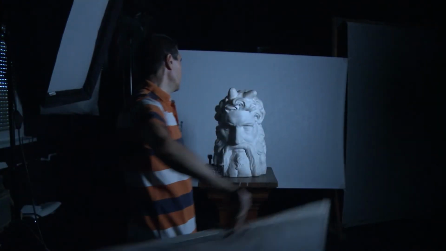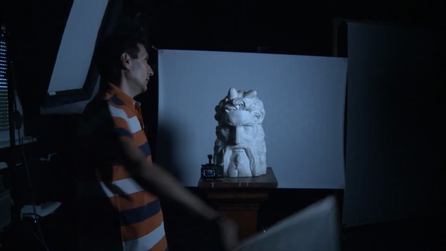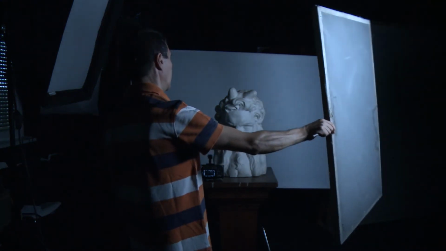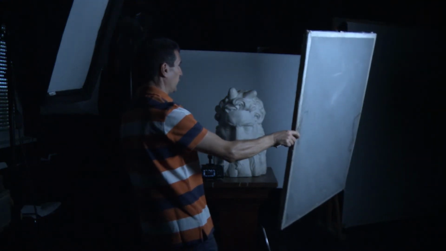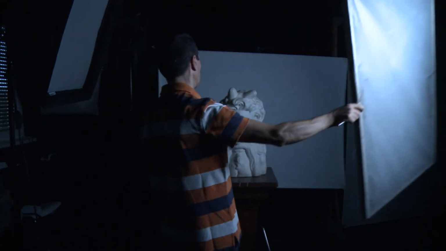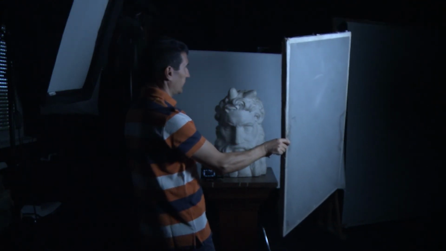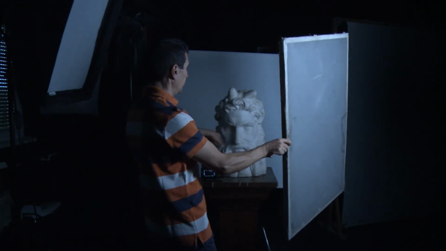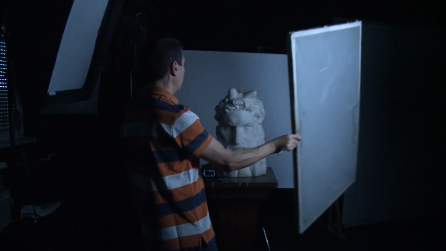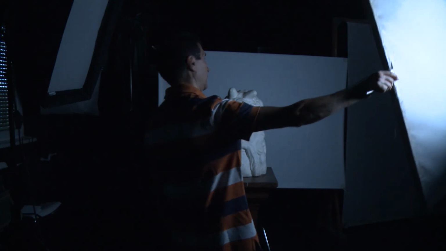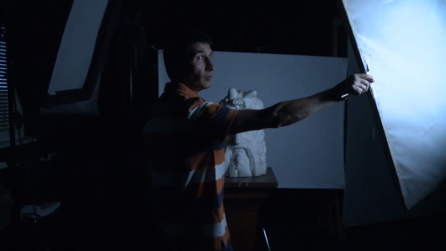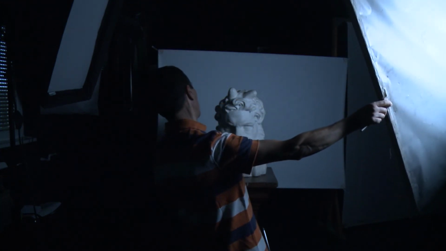So, without it and with. If we bring this close to the character, the shadow gets softer. You see? This is one of the softest shadows. As I'm getting further away, the shadow is harder.